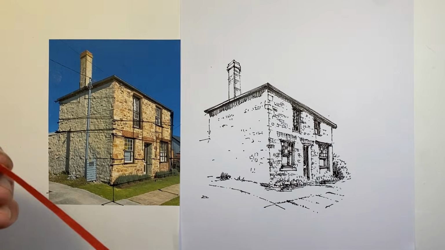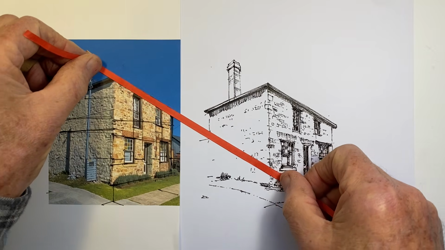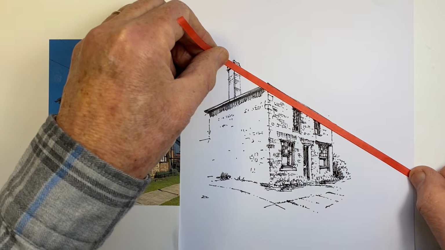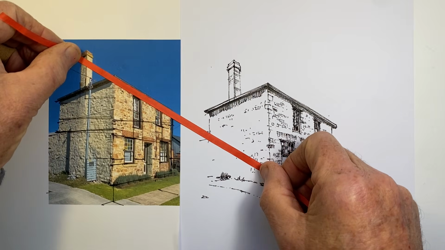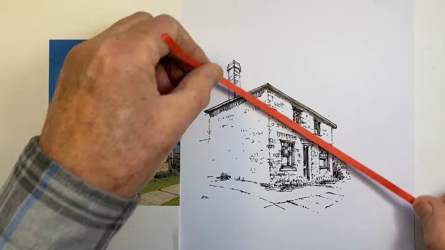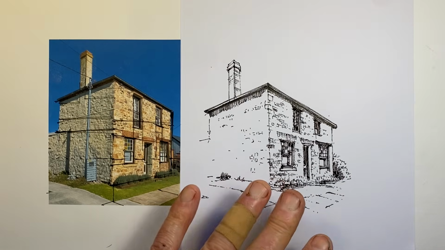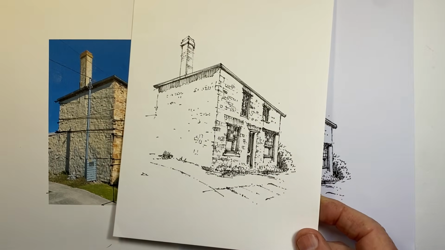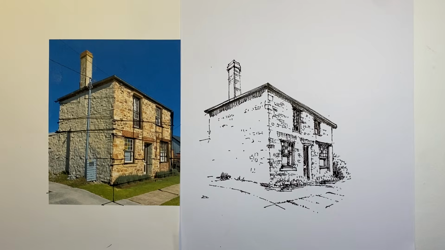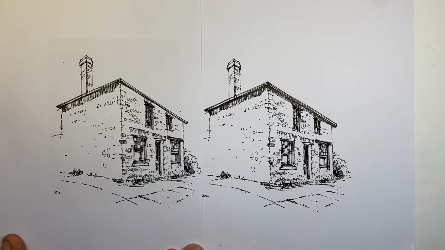What do you think? So now, if we check the angle, this top line is spot on. Let's compare it to how it looked before. Now, because this is in fact a printed copy of my original drawing, I have another copy of the original drawing that we can compare side by side.